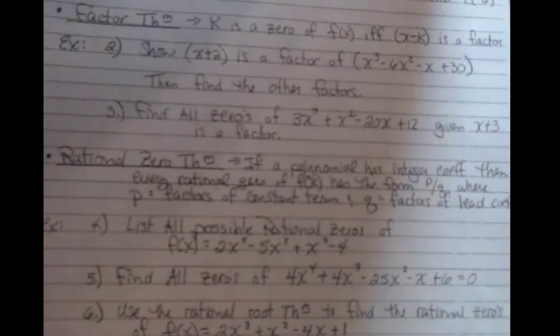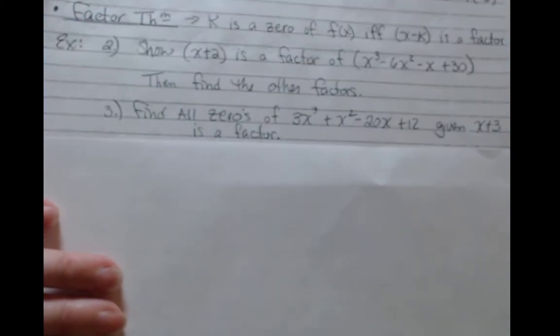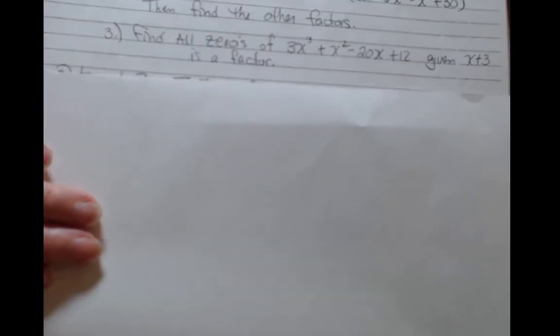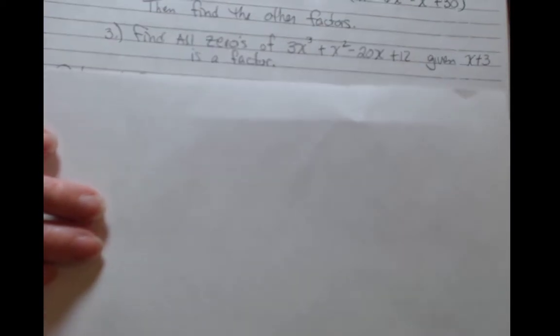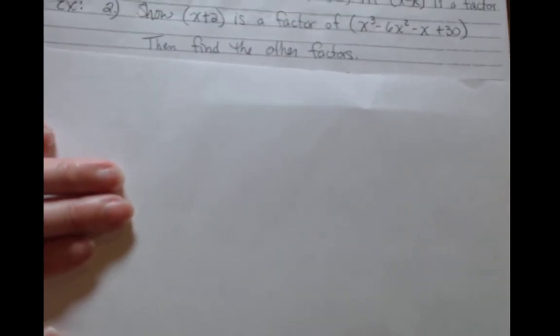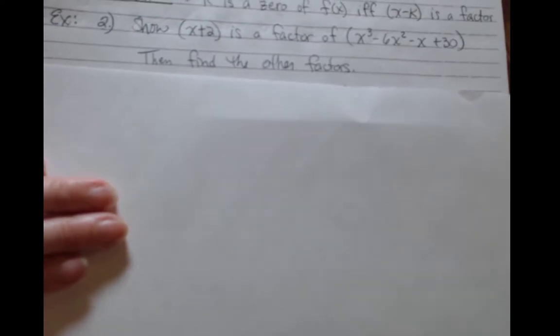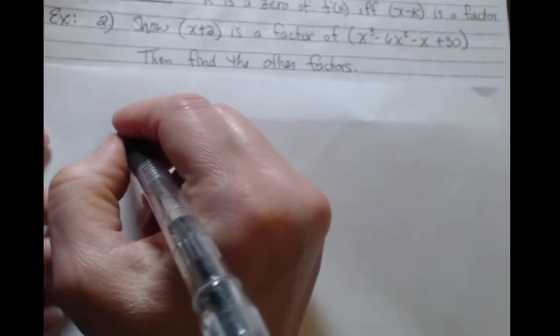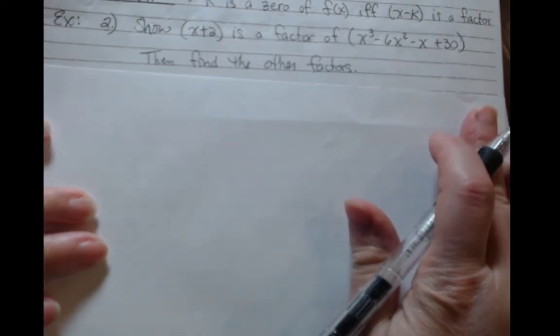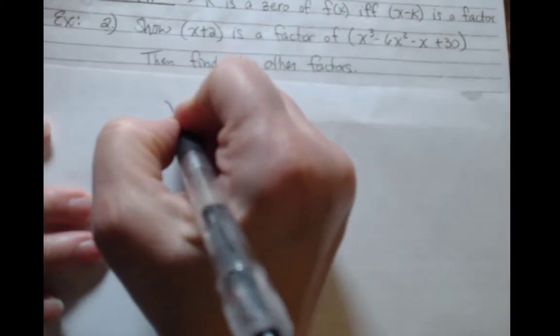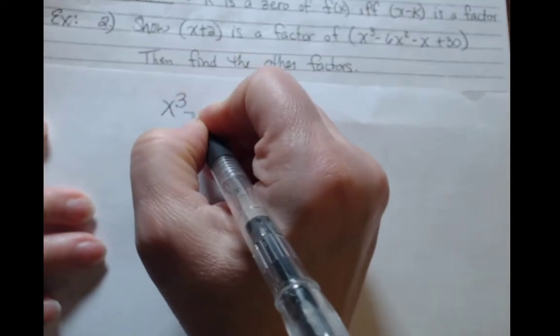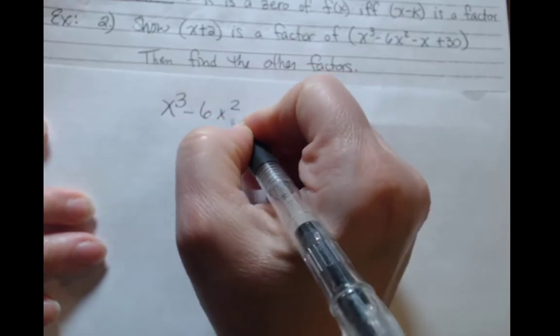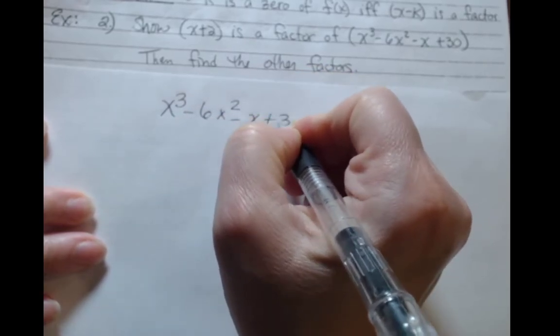So here we have our polynomial. So we're given the polynomial x cubed minus 6x squared minus x plus 30.